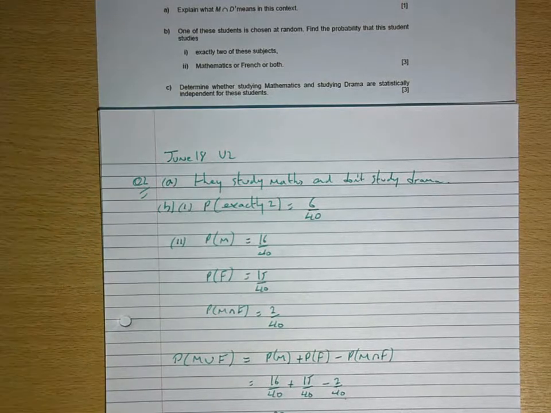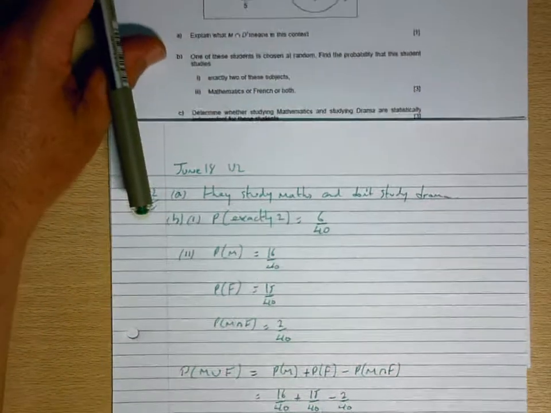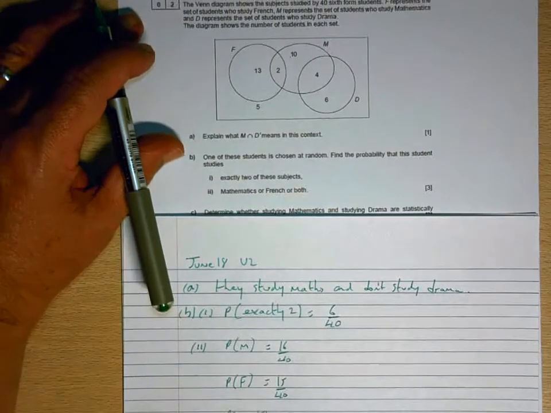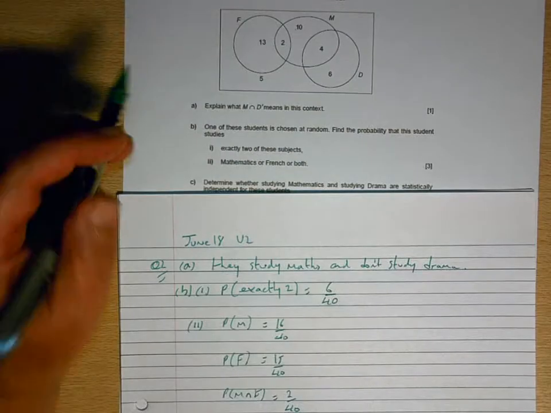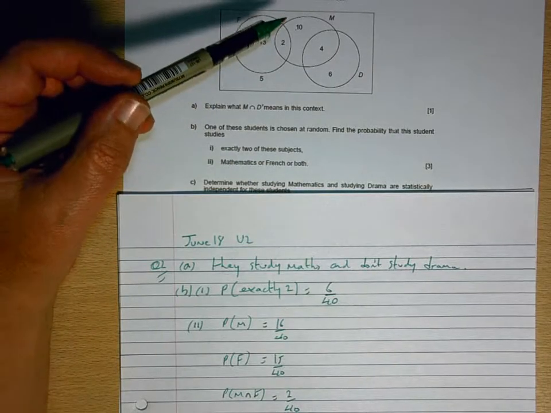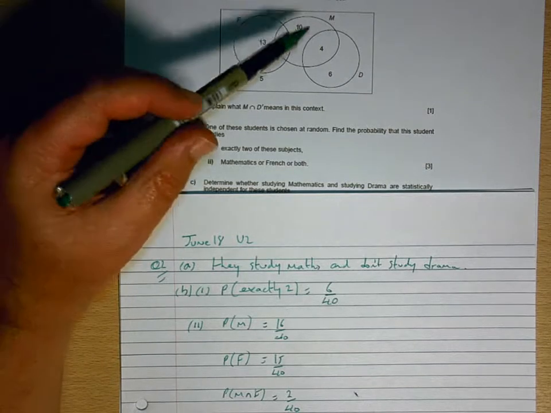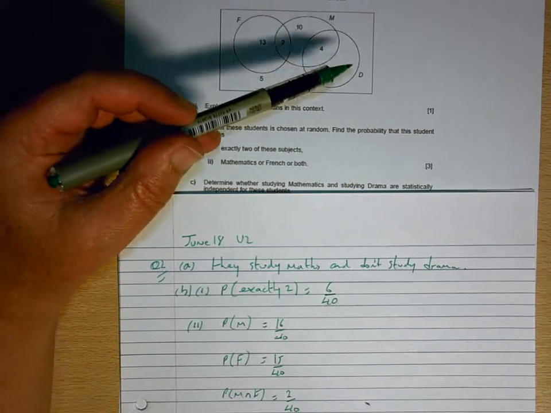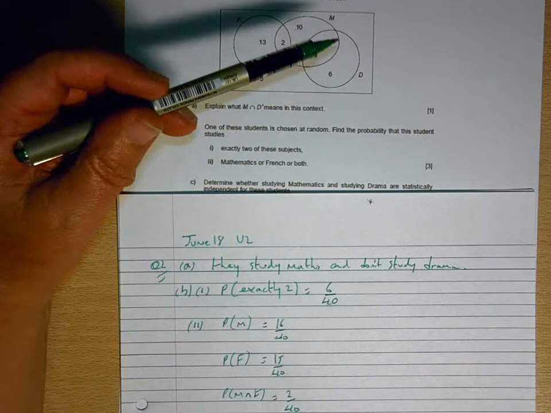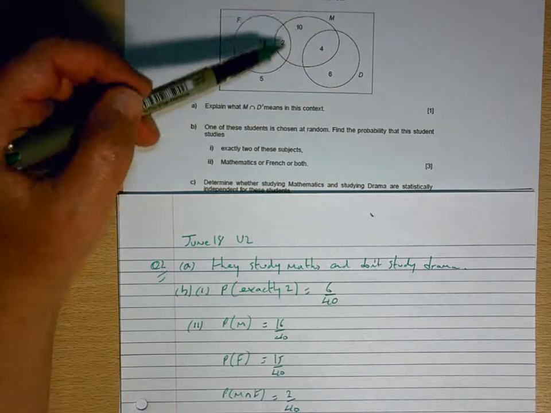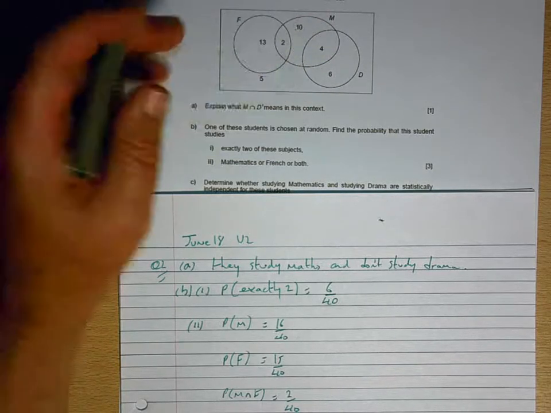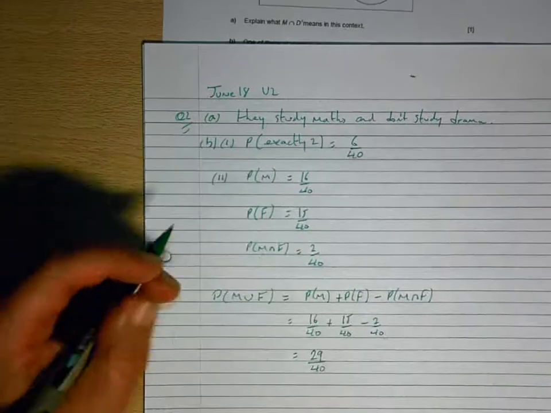Part C, determine whether studying maths and studying drama are statistically independent for these students. Now we know that if they're statistically independent, that means that the probability of maths and drama occurring you get by multiplying the probability of maths by the probability of drama.